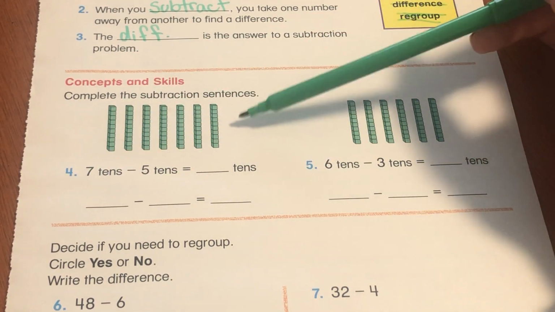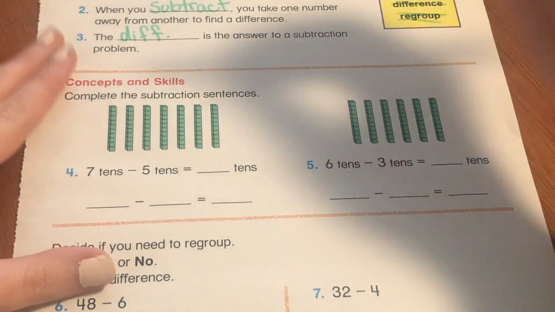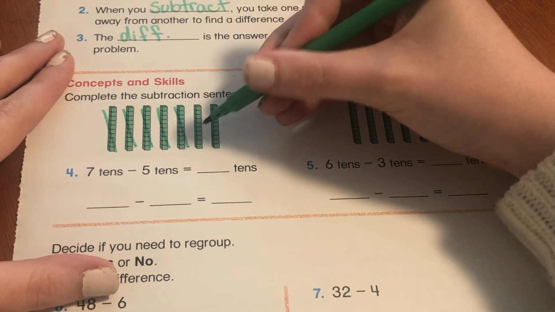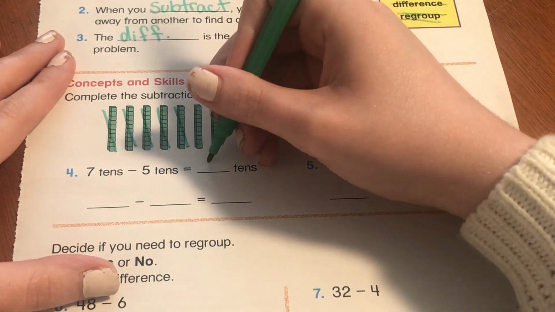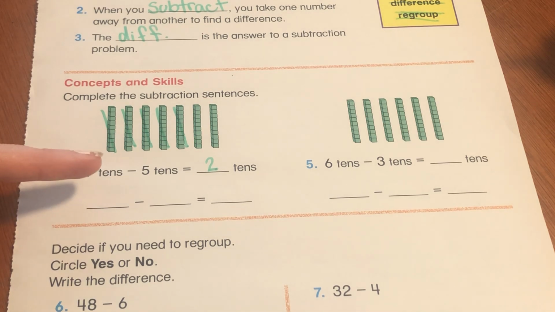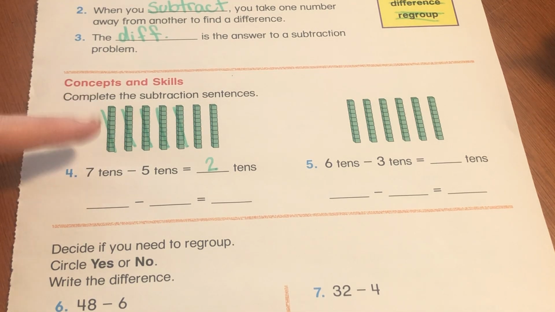7 tens, it looks like I have 7 tens up here, take away 5 tens. So I'm going to count 1, 2, 3, 4, 5. I'm left with 2 tens. I could also do mental math really quickly in my head and figure out that 5 away from 7 is 2. 7 minus 5 equals 2.